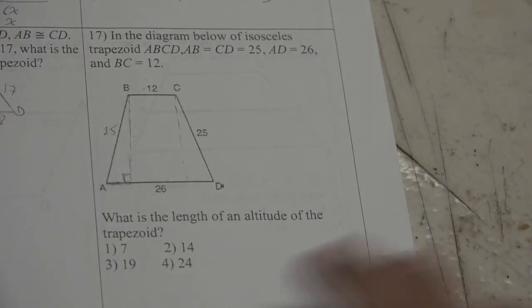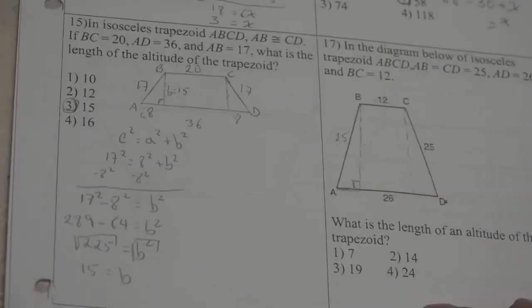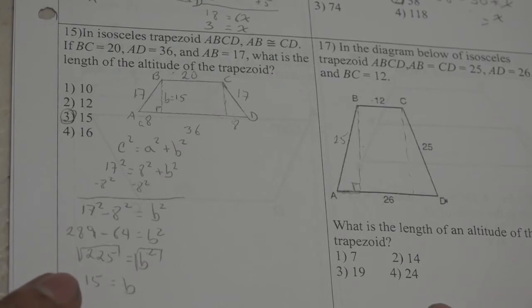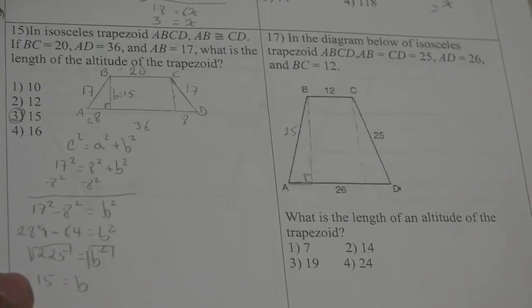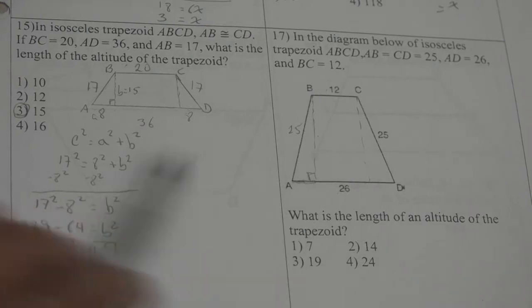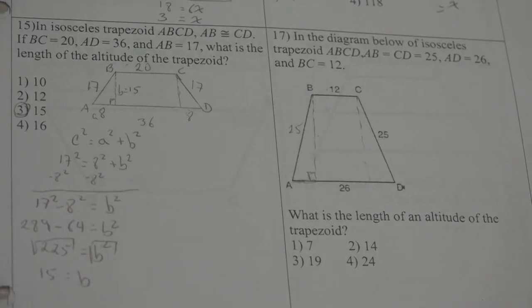If you don't, then you're going to have to refer back to this problem right here. See that? This is the problem where I use Pythagoras. So do me a favor and just figure out how to do it. It's the same thing. All right, let's do it.